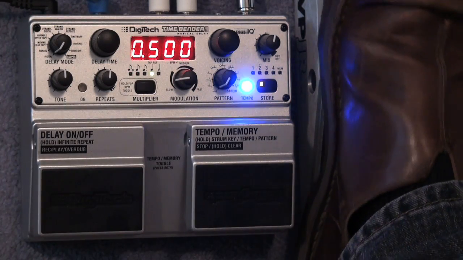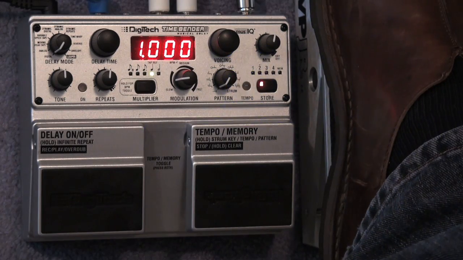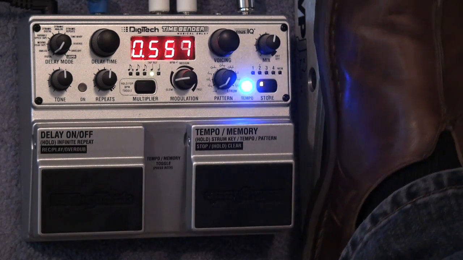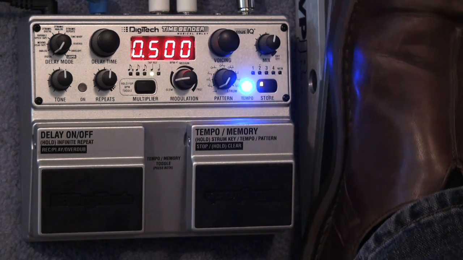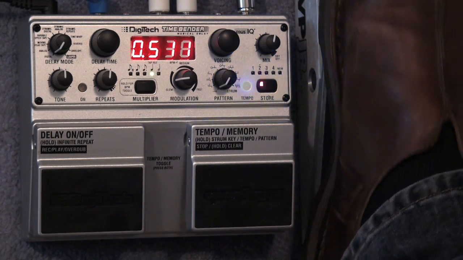And now when I move between the heel and toe, those are the only two parameters that are changing. Everything else is set to exactly what those knobs are set to. Okay, so that's just a quick trick to get the sound that you actually have in your head working with an expression pedal.